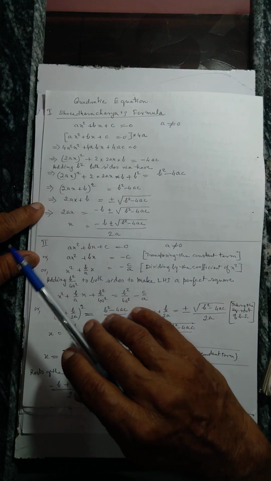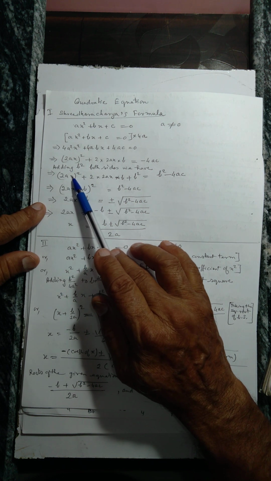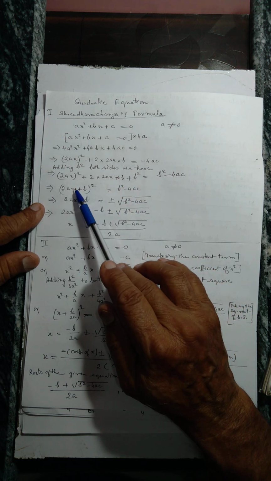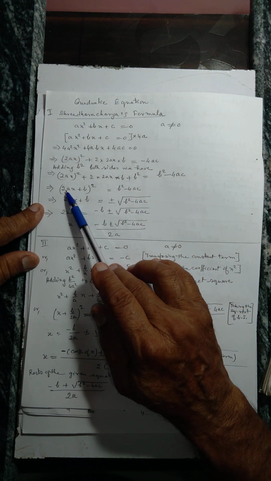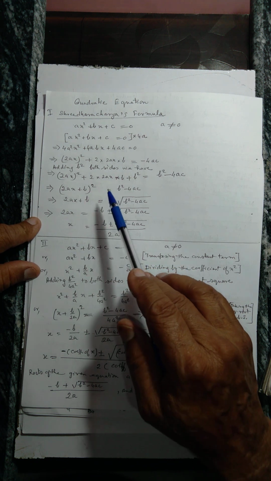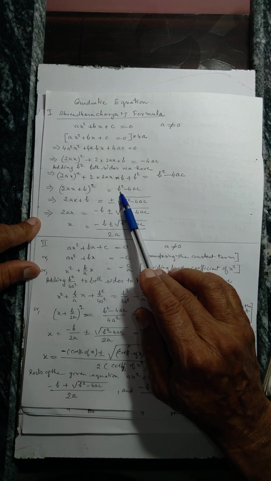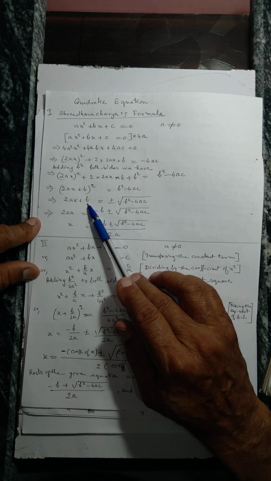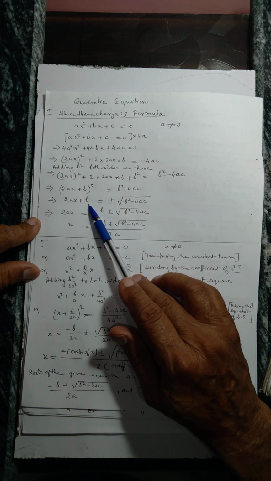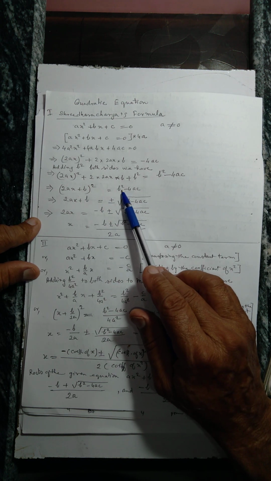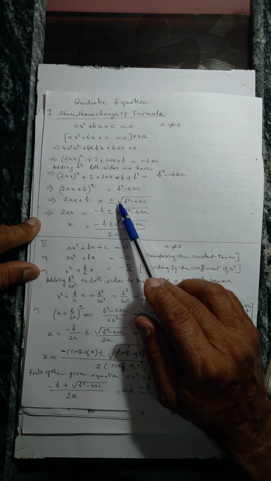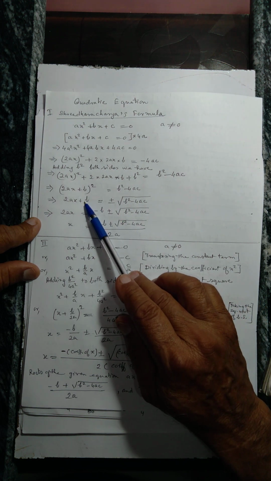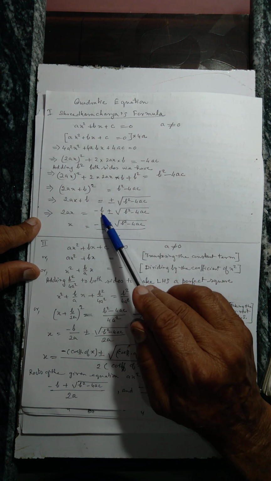Now the next step, you see, this will be a complete square, a square plus twice ab plus b square. So it can be written like this: 2ax plus b whole square will be equal to b square minus 4ac. So 2ax plus b, taking the square root of the right hand side, it will become plus and minus root of b square minus 4ac. Transposing this b to the other side, it will become minus.